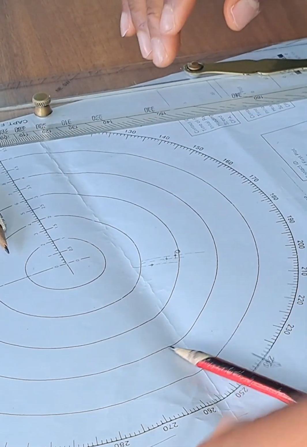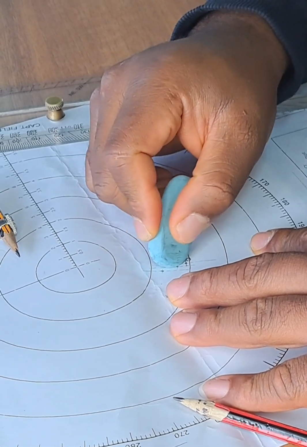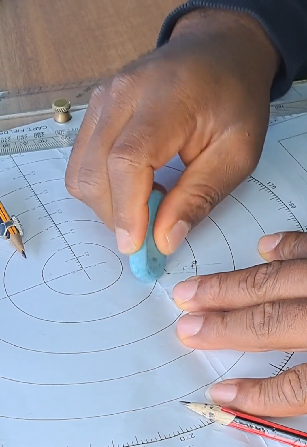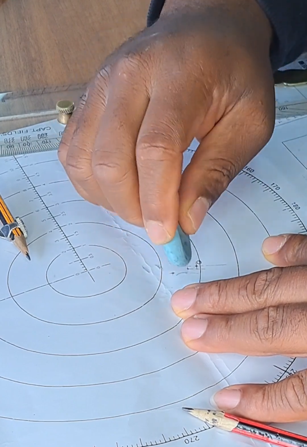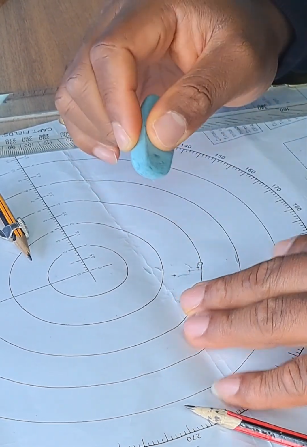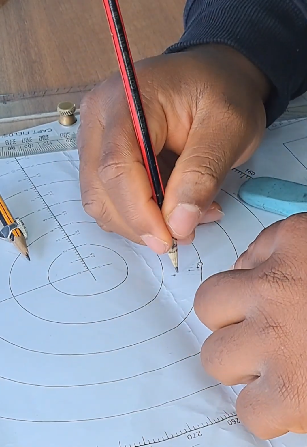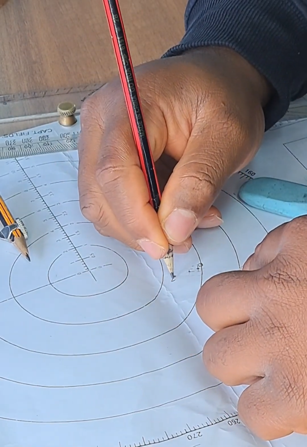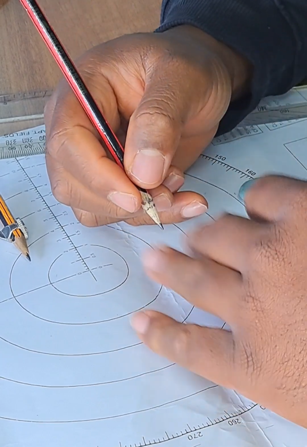Okay, so what we'll do now is we don't need the dotted lines anymore. We can get them off. So this is O and A, Oscar and Alpha.